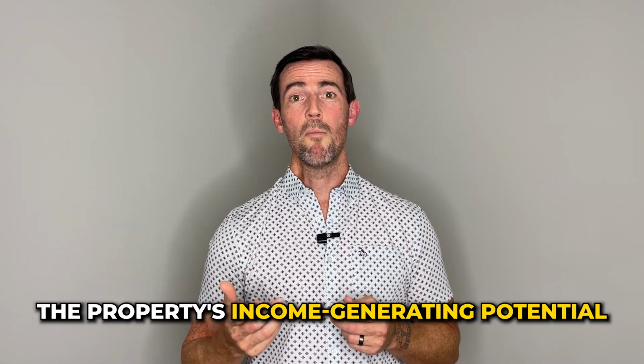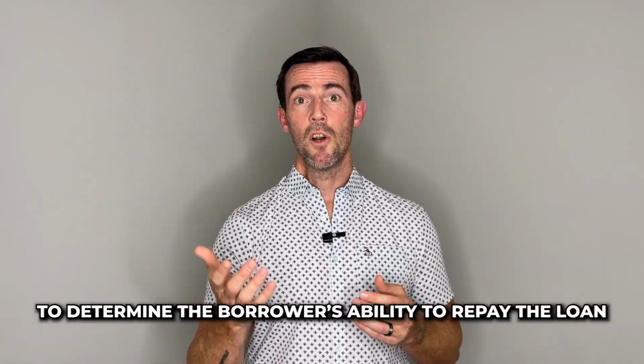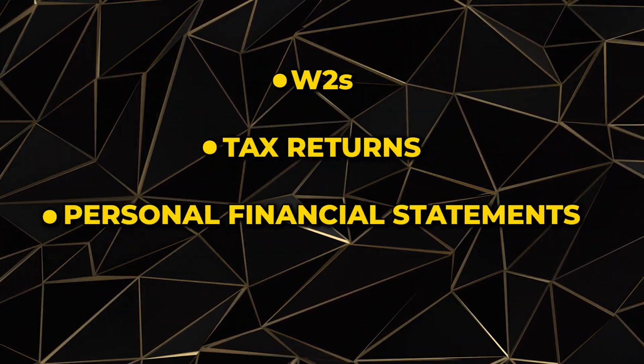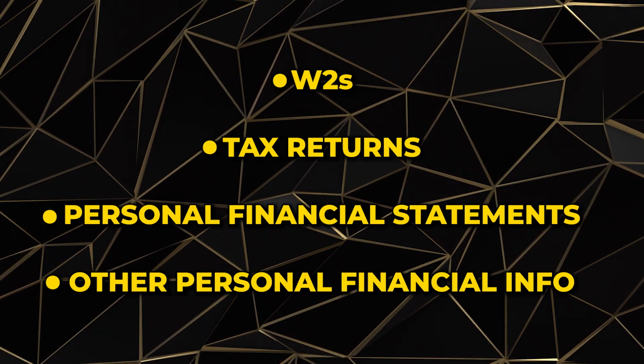The evaluation of a DSCR loan is based on the property's income-generating potential. Lenders assess the cash flow generated by the property, which is determined by the DSCR, to determine the borrower's ability to repay the loan. With DSCR loans, we will never need W-2s, tax returns, personal financial statements, and all the other personal financial information that's required for a conventional mortgage.